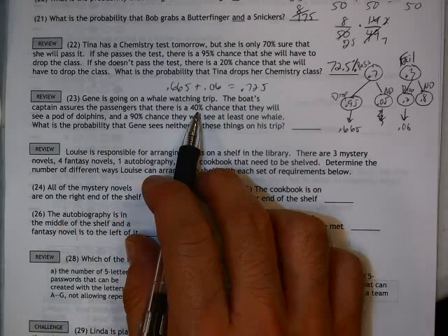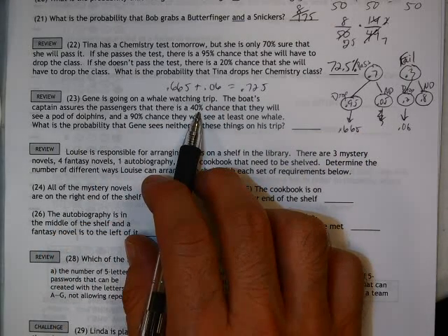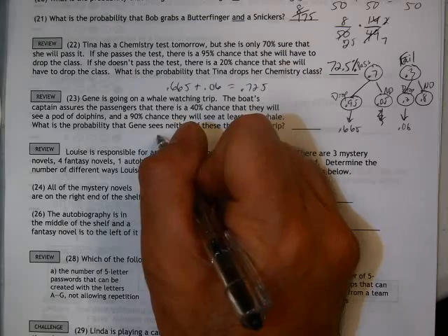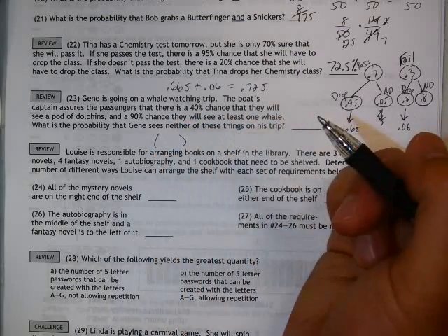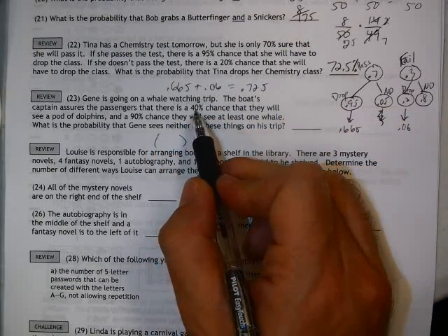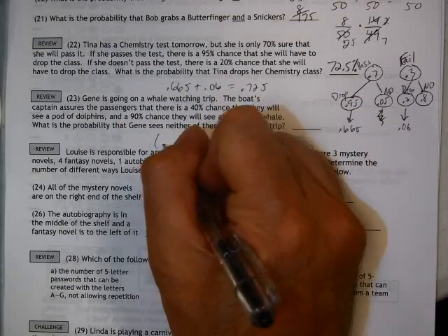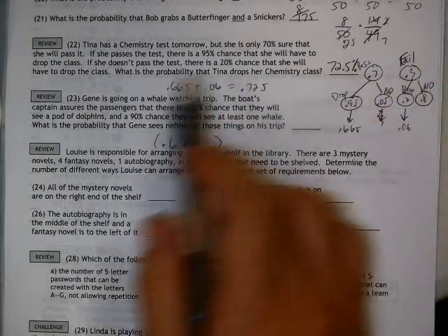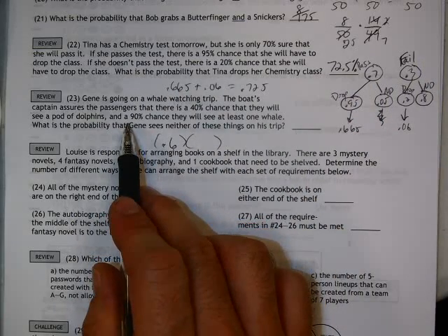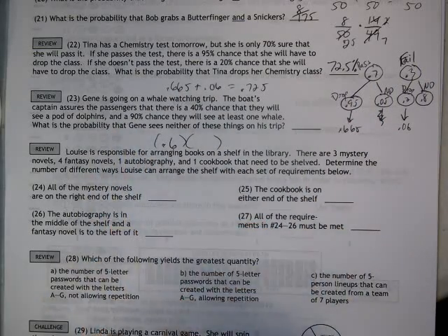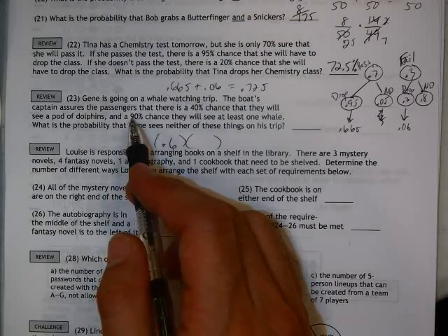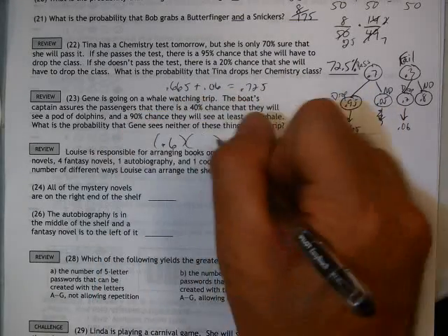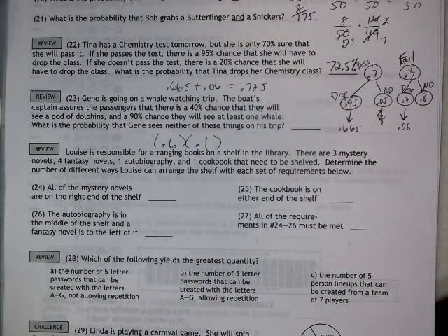The first probability was 40% chance that they'll see the pod of dolphins. So if we're looking for the probability that they don't see the pod of dolphins, 100% minus 40% gives us 60%, which is 0.6. Then they have a 90% chance that they'll see at least one whale. The chance of not seeing the whale would be 100% minus that 90, which is 10%, which is just 0.1.